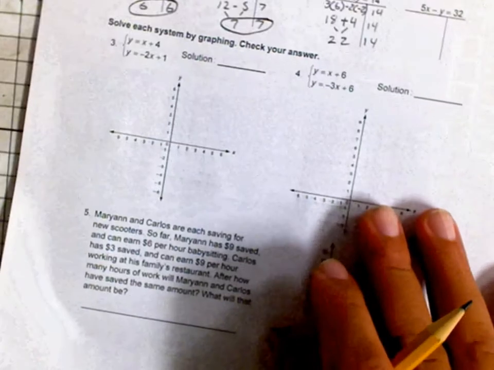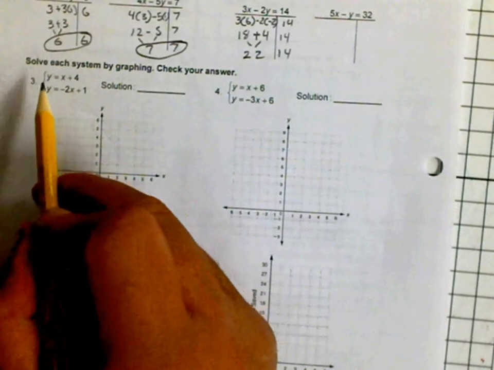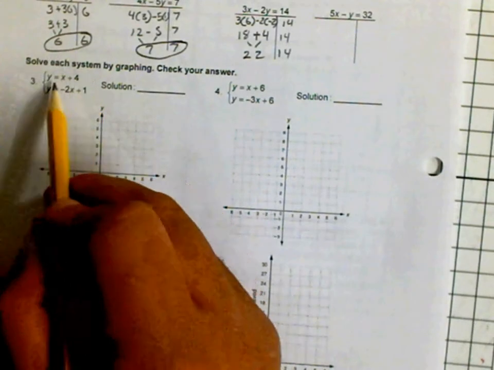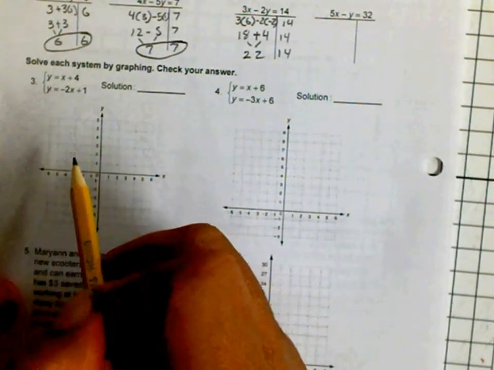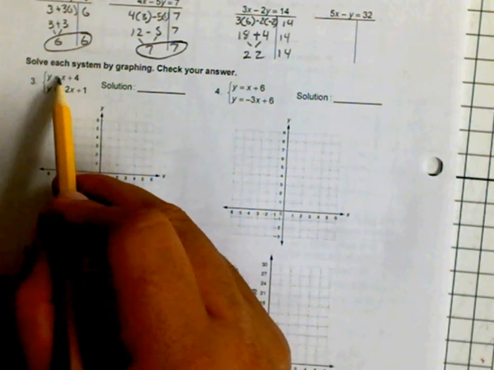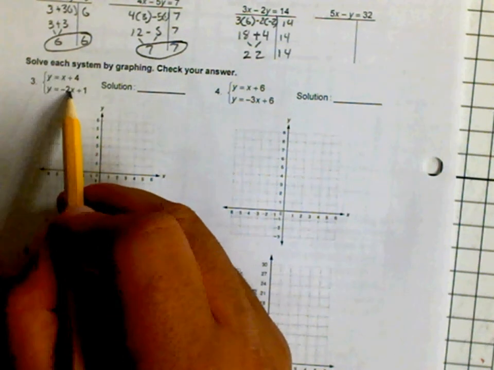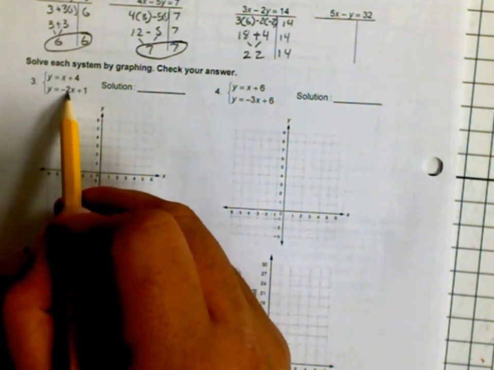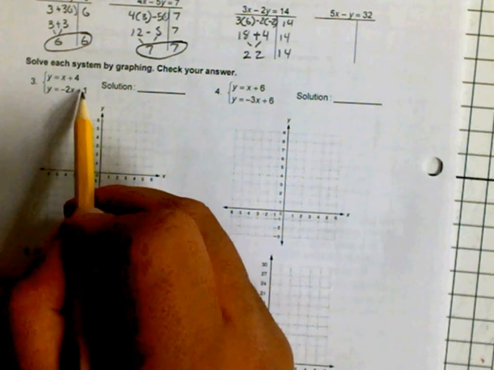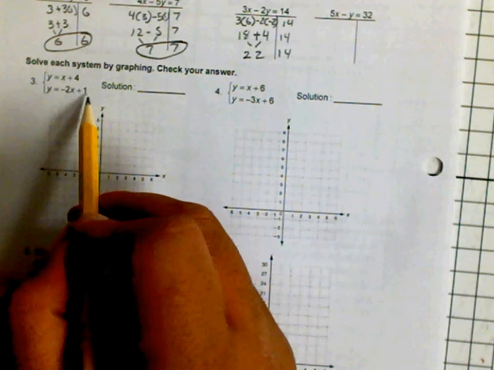Okay? So let's move on to the actual graphing part. You want to have it in y equals mx plus b form. Lucky for us, these two are already in y equals mx plus b form. So remember the y equals mx plus b. The m stands for the slope, and right here, if you look at this one, negative 2 would be considered the slope. The b would be the 1. The b is also known as the y-intercept.